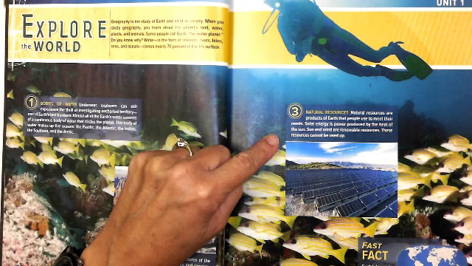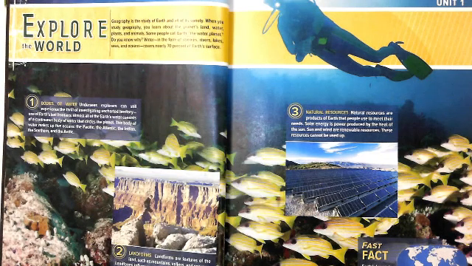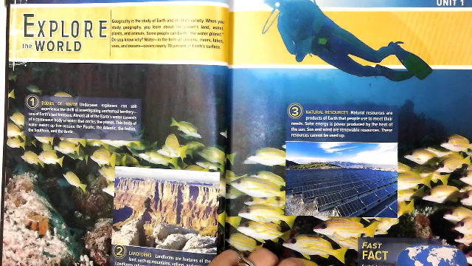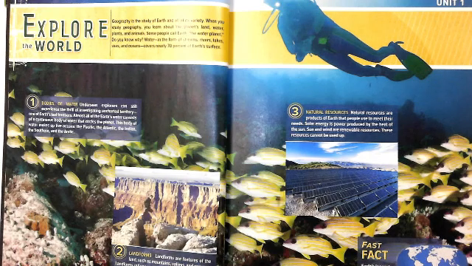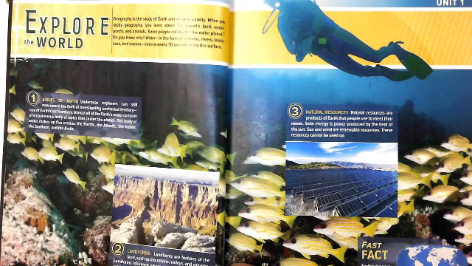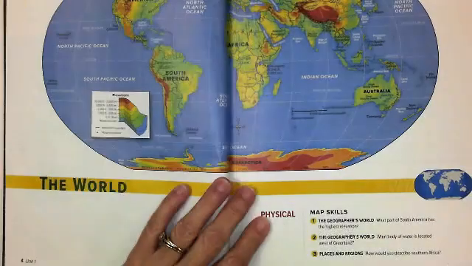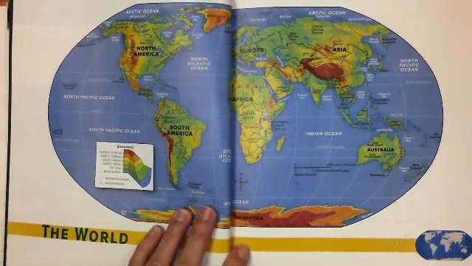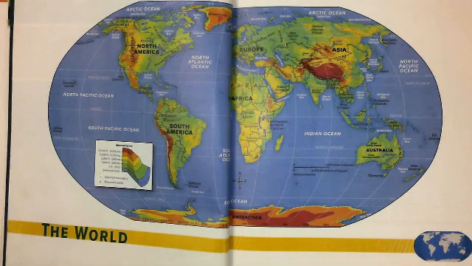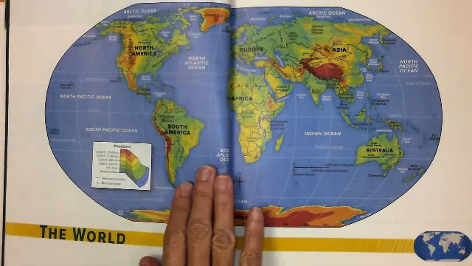Number 3, natural resources. Natural resources are products of Earth that people use to meet their needs. Solar energy is power produced by the heat of the sun. Sun and wind are renewable resources. These resources cannot be used up. All right, and if you look right here, it says fast fact, the Earth's largest mountain range is underwater. All right, turn the page.